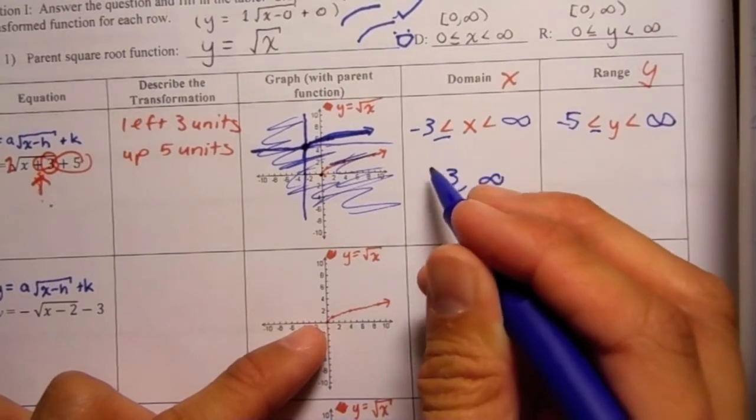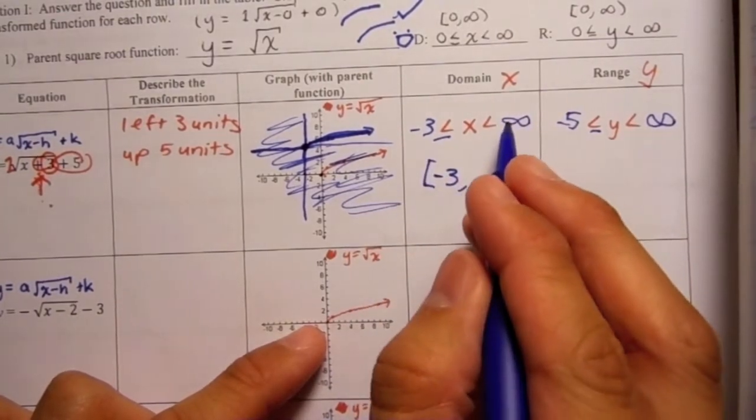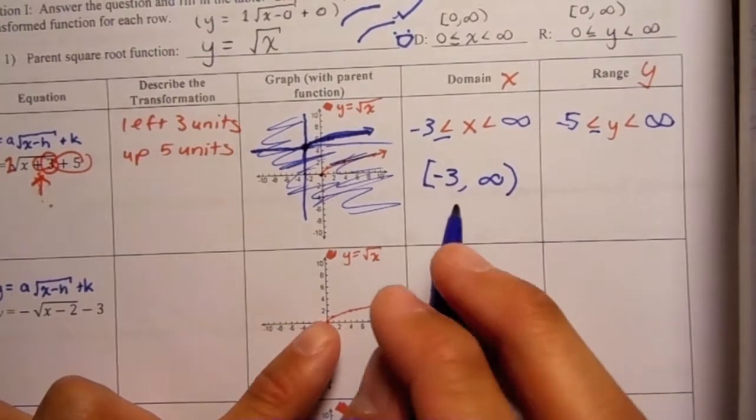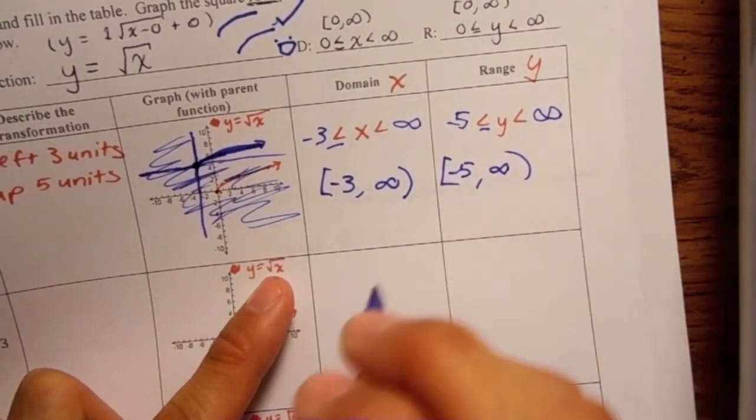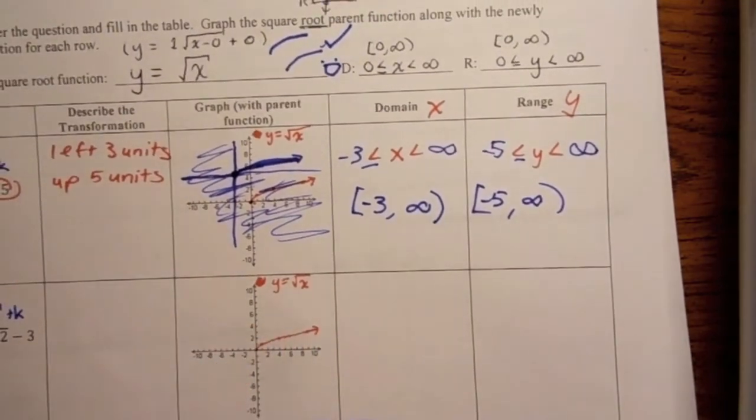Because this is included, I use brackets. Because this is not included, I use parentheses. -5 is included, and it goes all the way to infinity, not included. Both formats are perfectly valid.